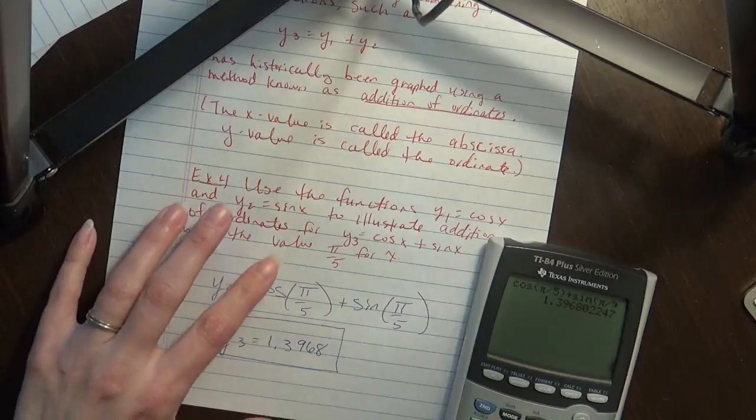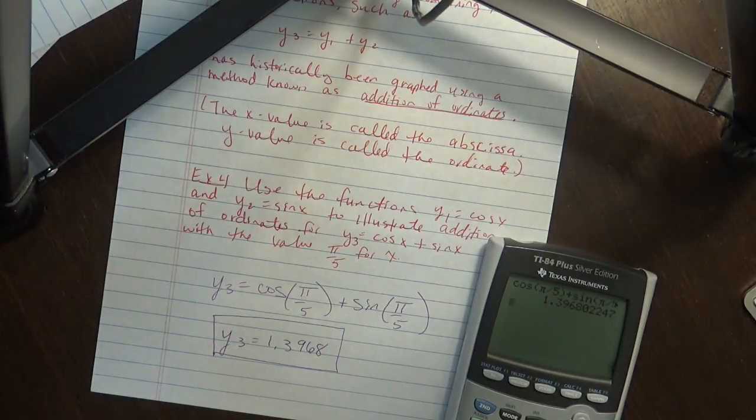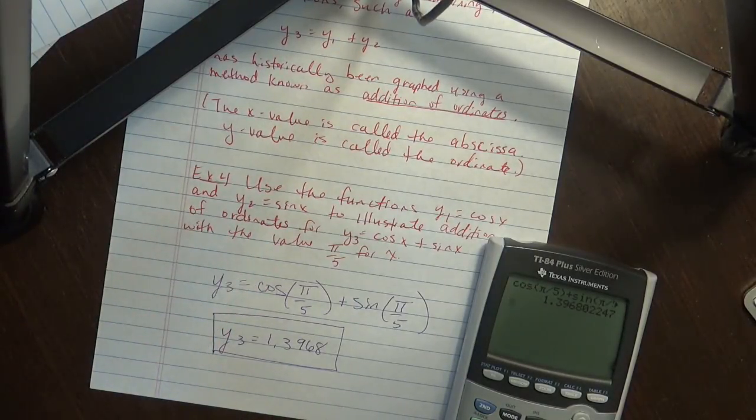So nothing to this. Don't worry about this stuff. If you're asked a question like this, all you're going to do is plug in the numbers. And that's section 6.6, and that completes chapter 6 for us.